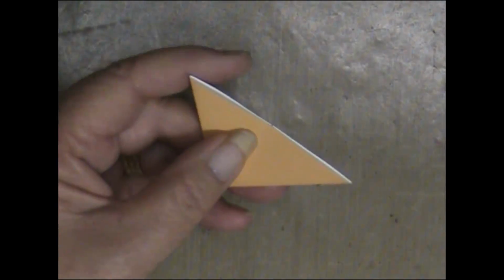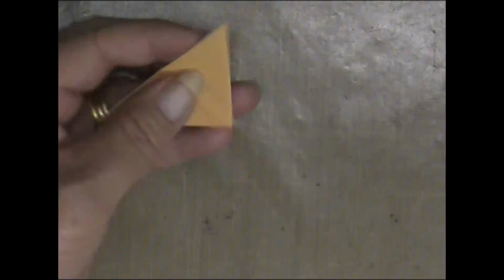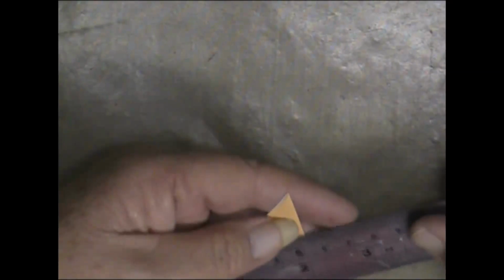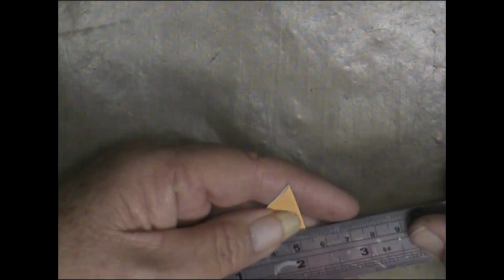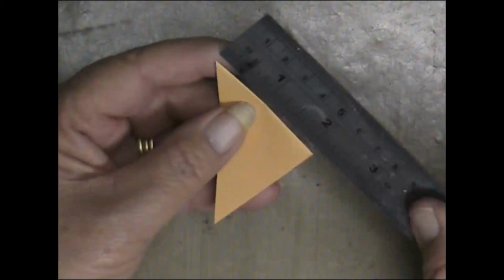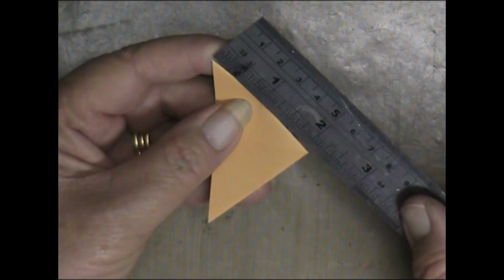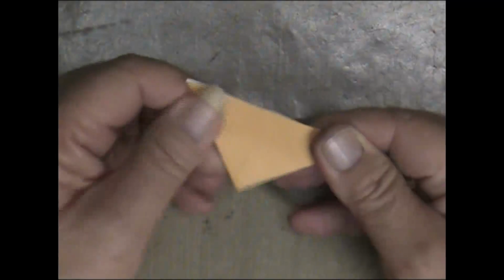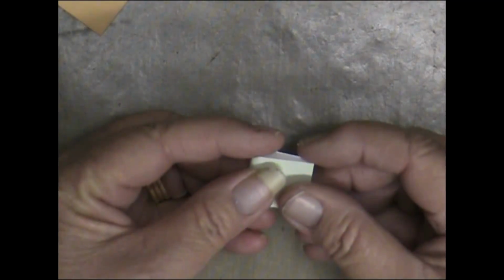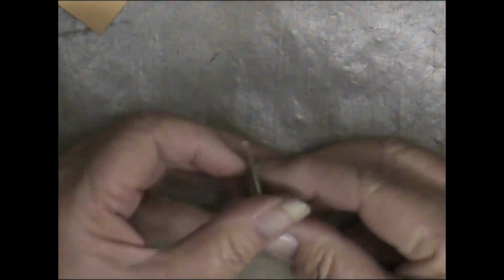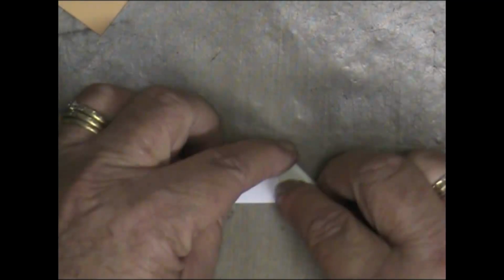But once it's made up, the sides are 2 1/8 inch. Alright, same goes for a 1 inch by 2 inch strip. Fold it in half, bring those down to the centre.